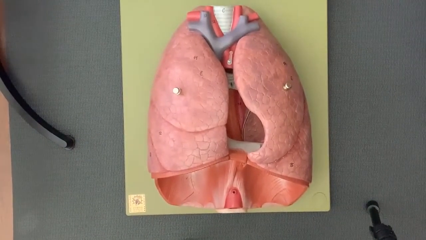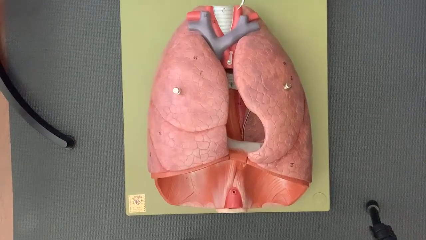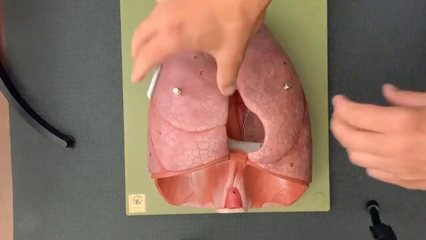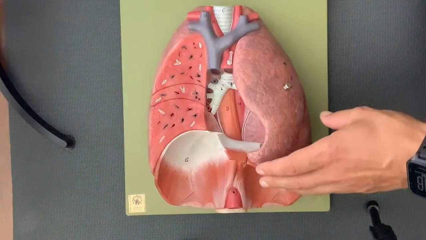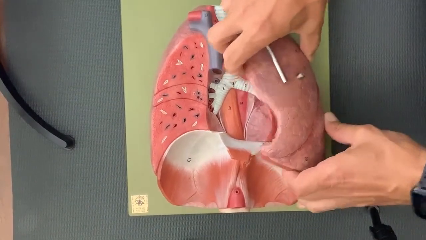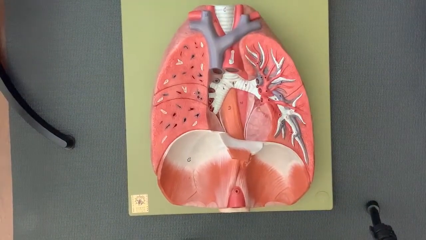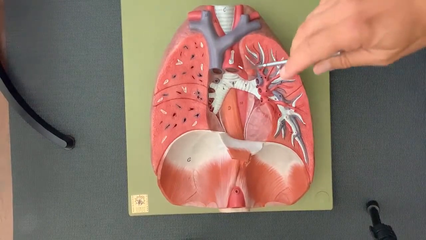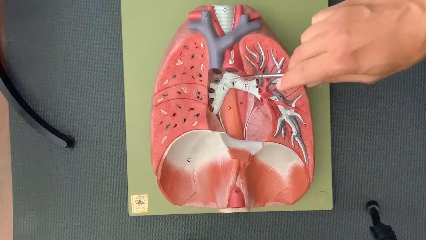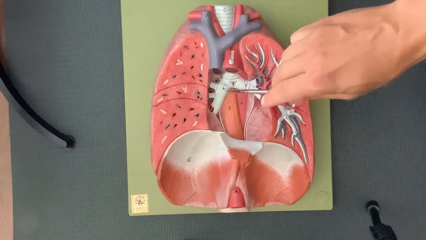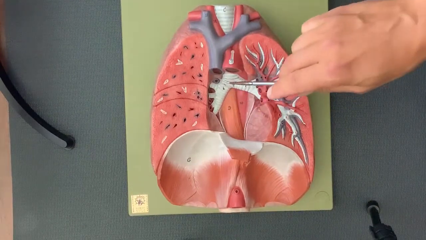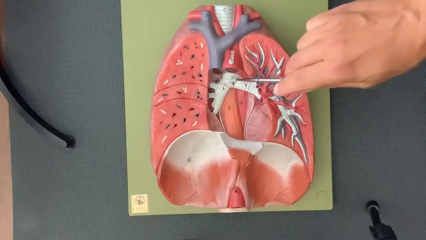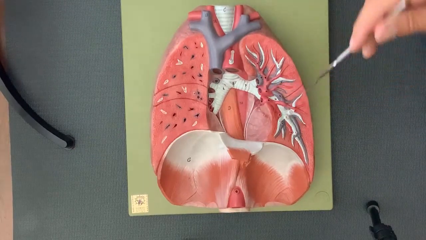Let's take a look at the branching of the trachea. As the trachea descends and travels through the upper part of the chest, it is eventually going to branch, and we see this initial branch here. These are called the primary bronchi. So this would be the right primary bronchus, and this would be the left primary bronchus.